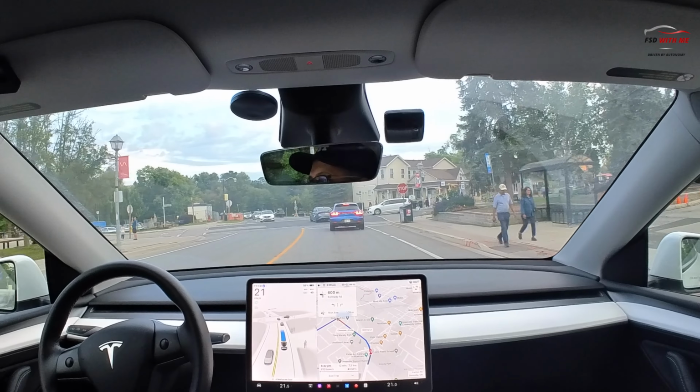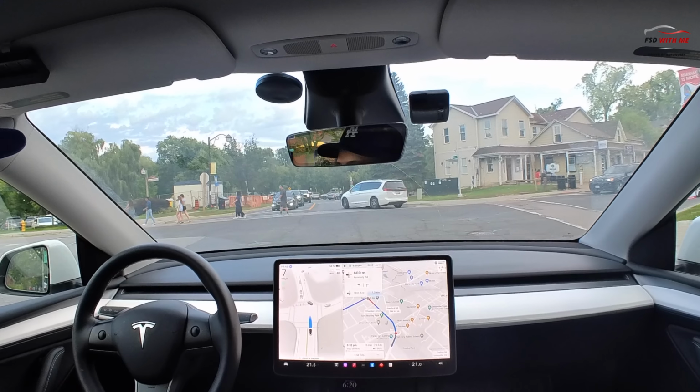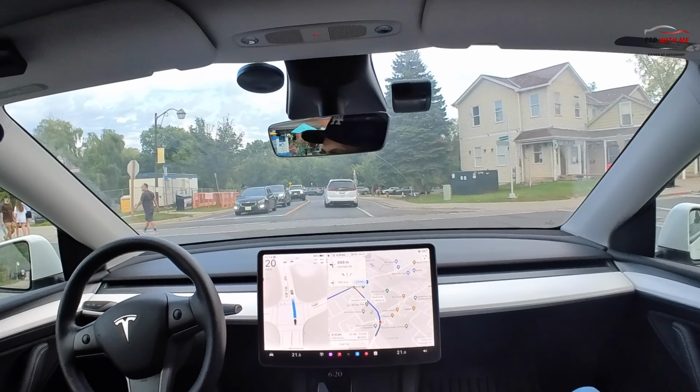This stop usually has a lot of pedestrian traffic, so let's see how FSD manages that. Got some pedestrians in front of us. We got a vehicle that was there before us on the right. We got some pedestrians coming from the left. Okay, the vehicle on the right's moving. Let's see if FSD moves forward. Oh, good. See there? That was good.